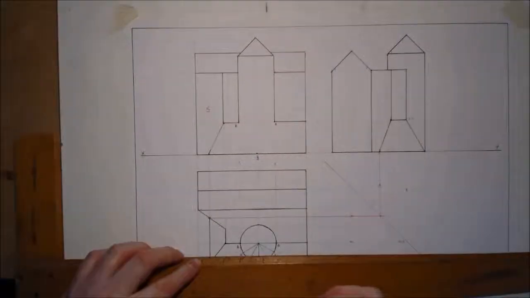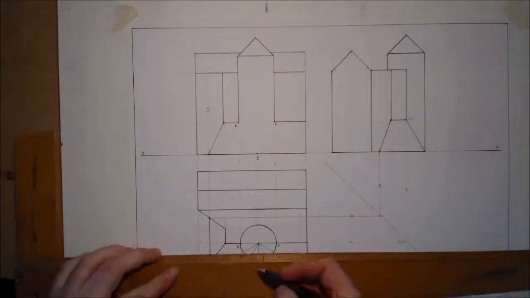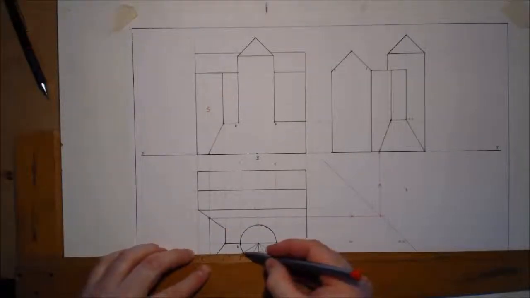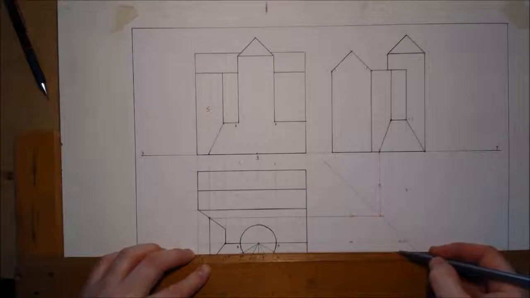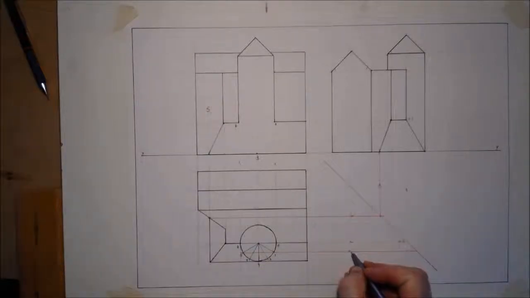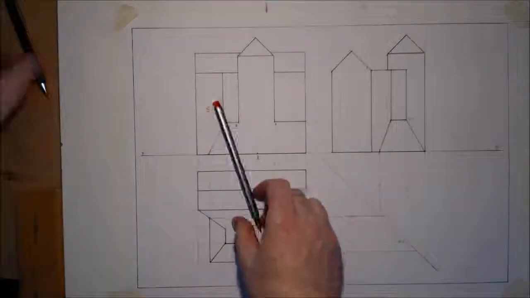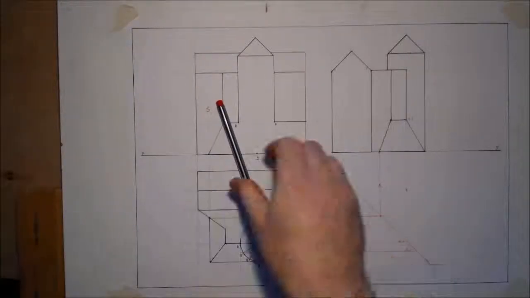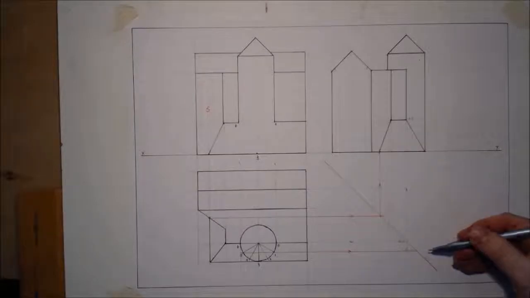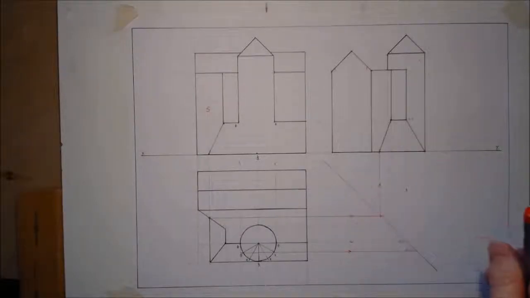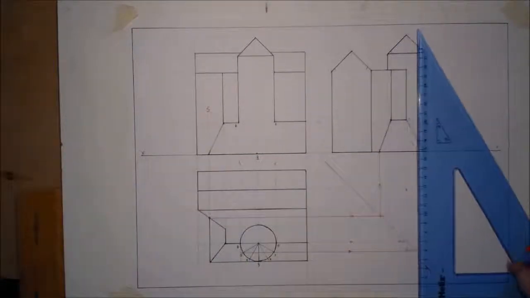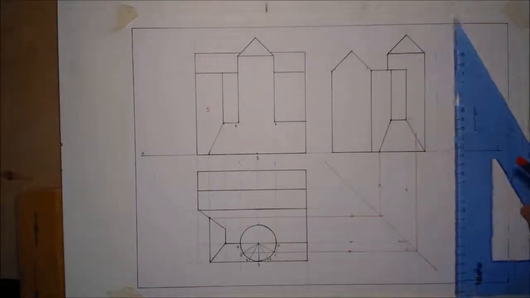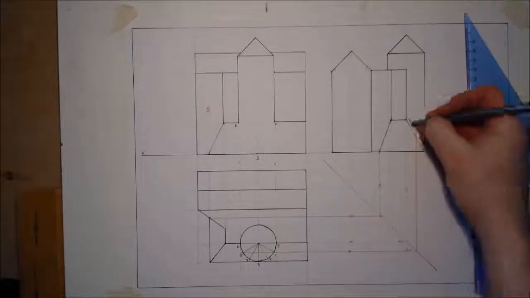Now let's have a look at, as I'm looking in this way, 5 and 1, and let's do this one in red. So 5 and 1 runs across there like that. It hits the 45-degree line, and then we bounce it upwards, and there is where 5 and 1 cut that sloped surface.